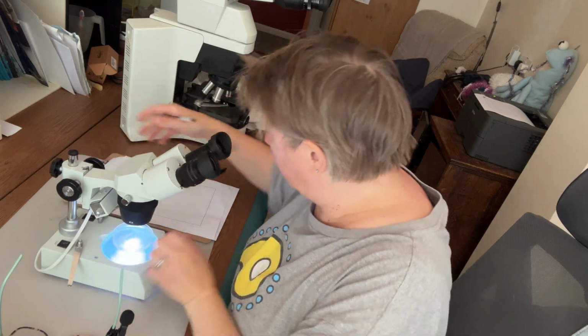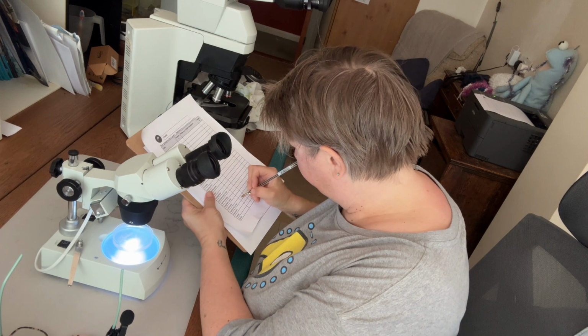I'm now going to keep looking at the sample. Also seen some copepod nauplii. I'll tick that off, and a gastropod larva as well.